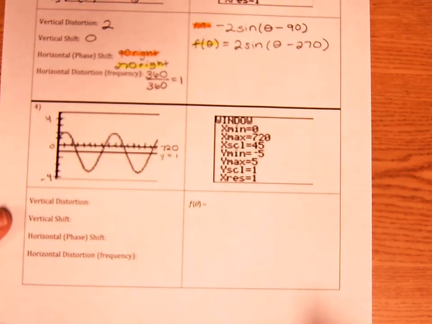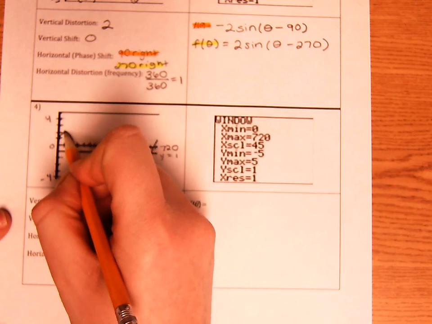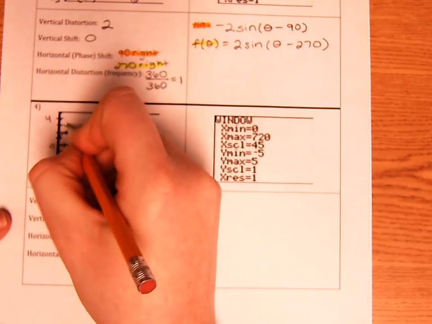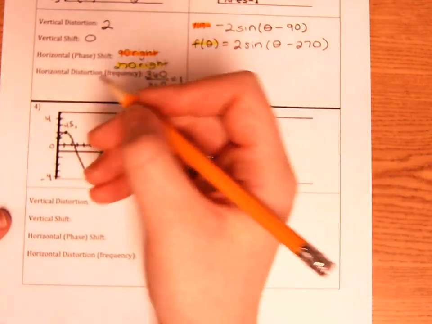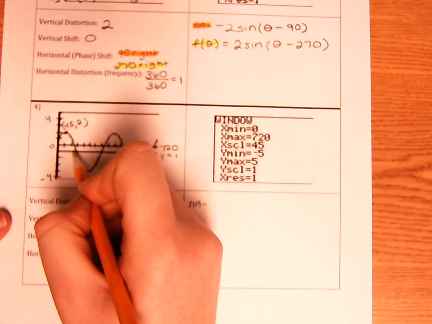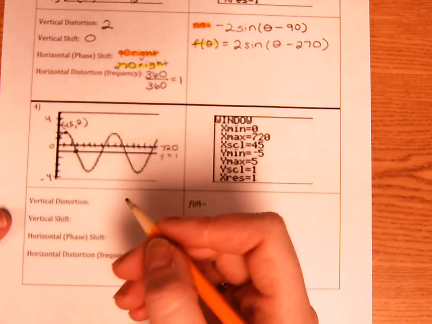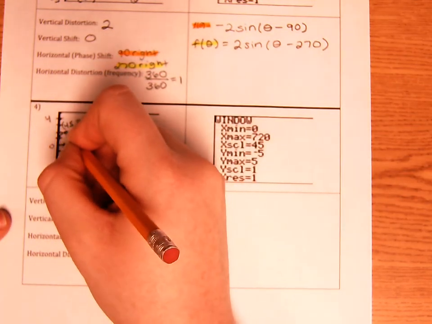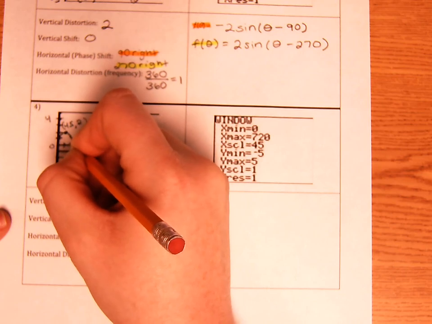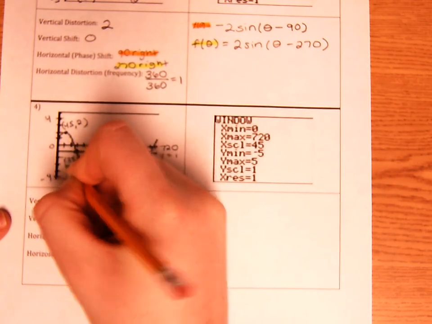Okay, so let's label some points. Now we want to start 1 tick mark over. Let's start up here at a maximum. That's going to be at 45 degrees to the right, comma 2. If we go over to our first point here on the center line, that happens at 135 degrees because we're adding 90 to 45. It's kind of hard to see these tick marks, but that's 135 comma -1.